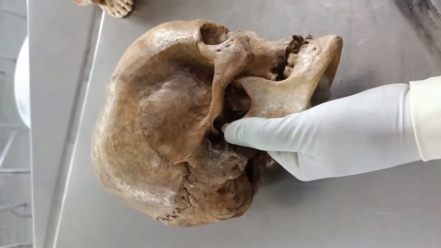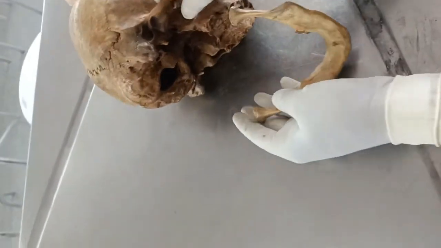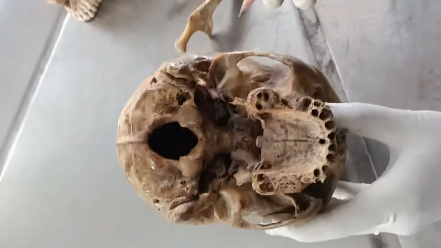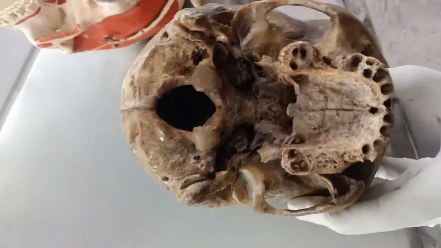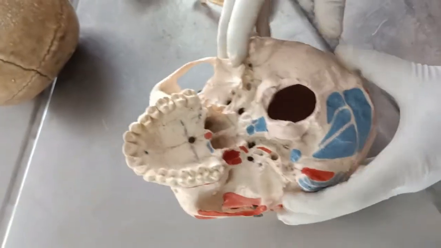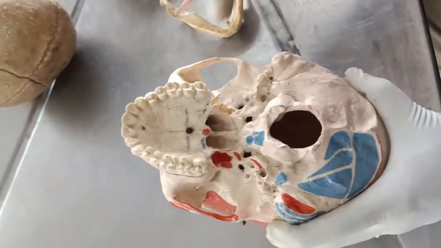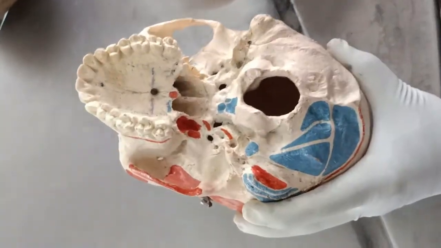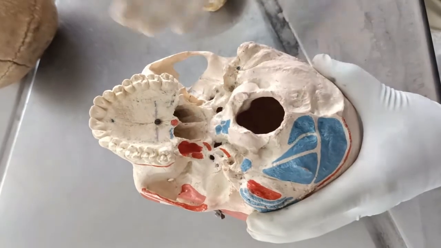What is left is the norma basalis. See, this is the norma basalis, the skull seen from below. What structures will be present here? Before discussing the norma basalis, if you divide it into three parts, it is easy to discuss.